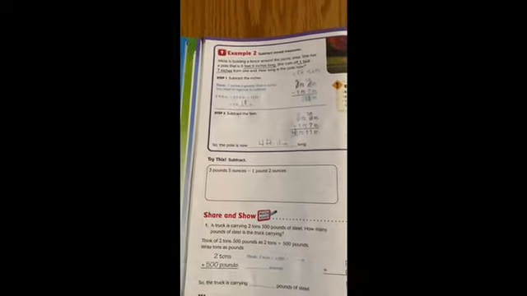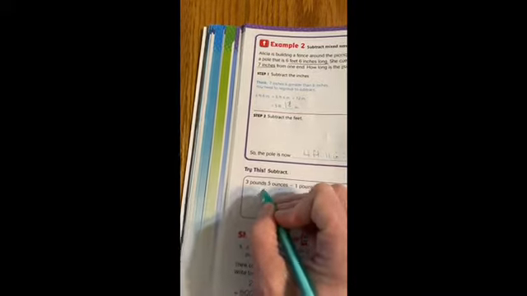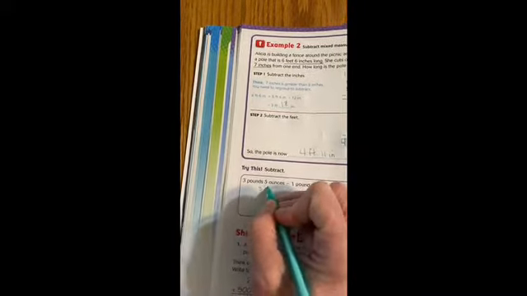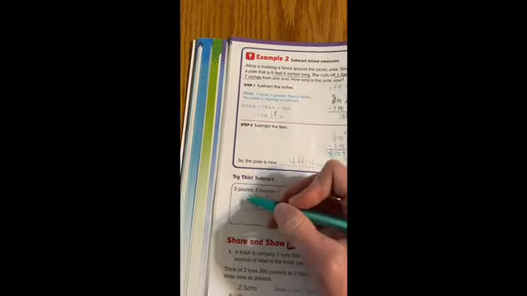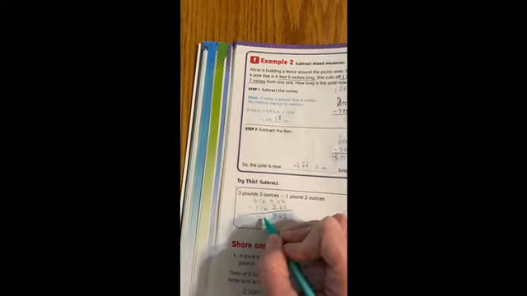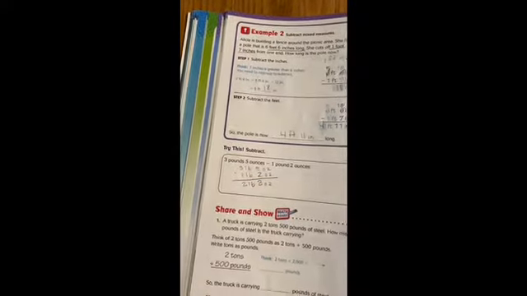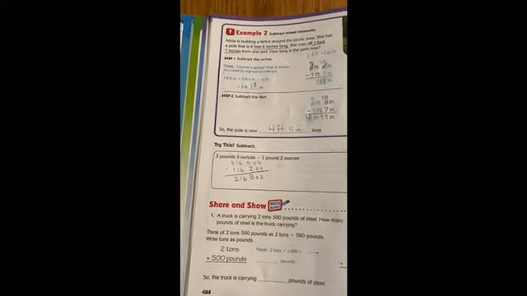So let's do the try this. 3 pounds, 5 ounces, minus 1 pound, 2 ounces. So I would rewrite this vertically. 3 pounds, 5 ounces, minus 1 pound, 2 ounces. So again, subtract the smaller unit. 5 minus 2, we can do that. And 3 minus 1, 2 pounds. So 2 pounds, 3 ounces, no regrouping necessary.